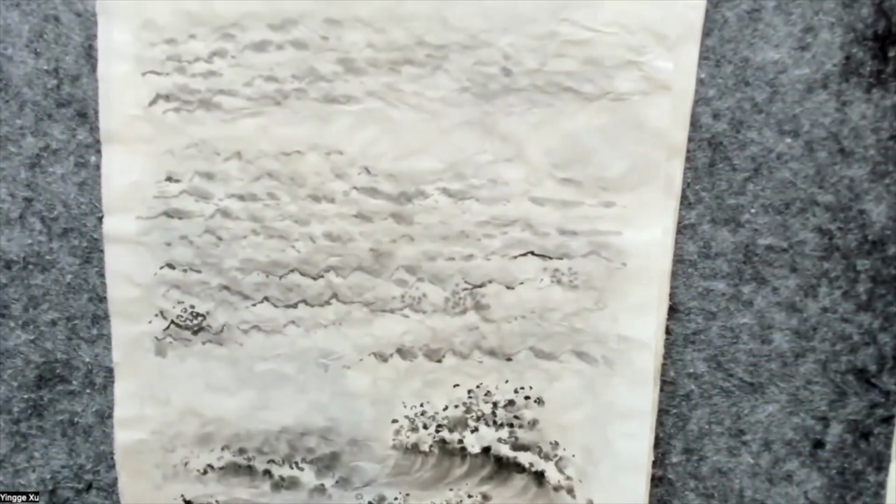And in module 3, we will continue to learn how to create still waters and moving waters such as streams, waterfalls, and waves, and also clouds. And then we will use a few painting examples to bring these elements together into one page.